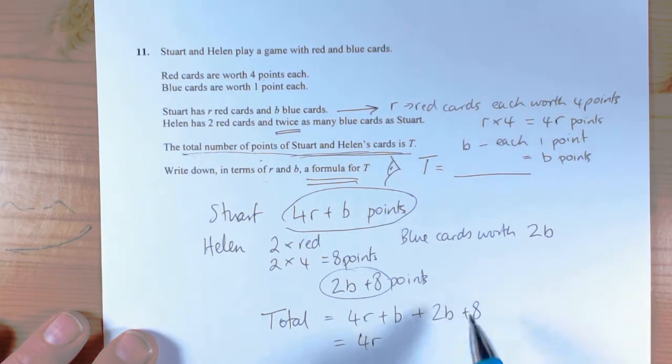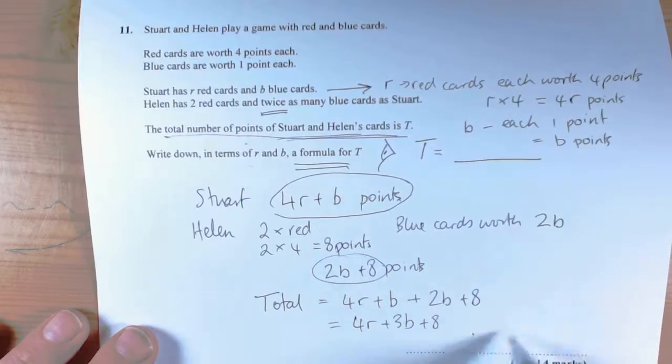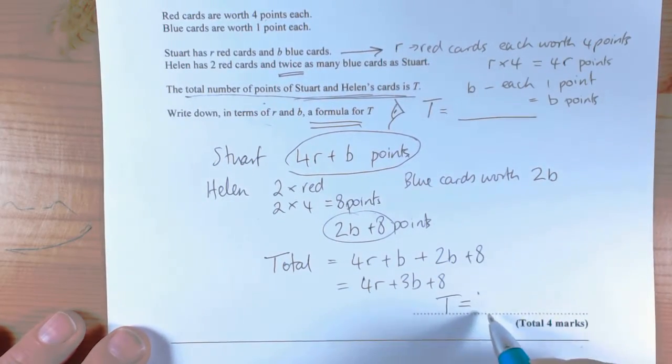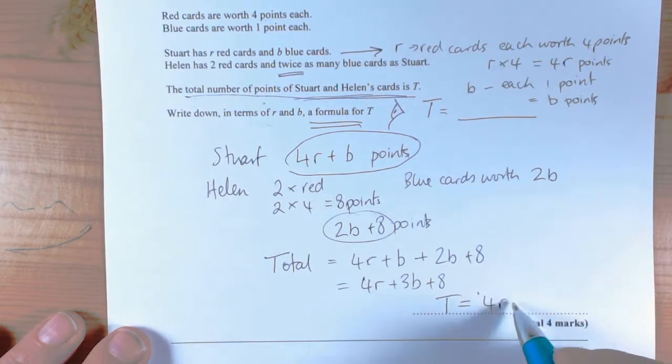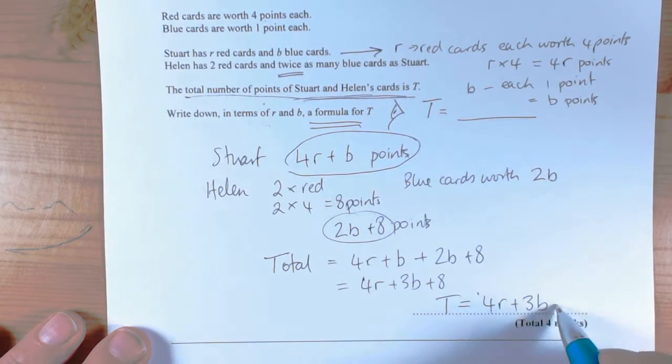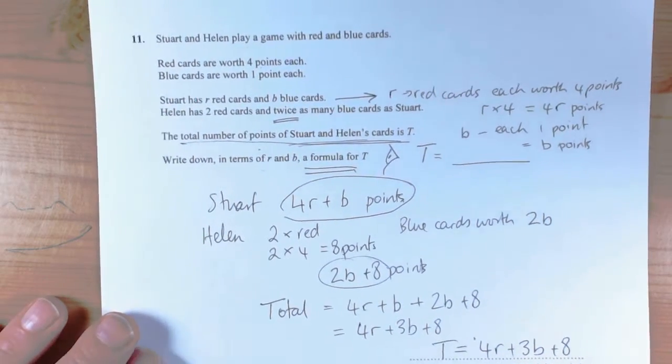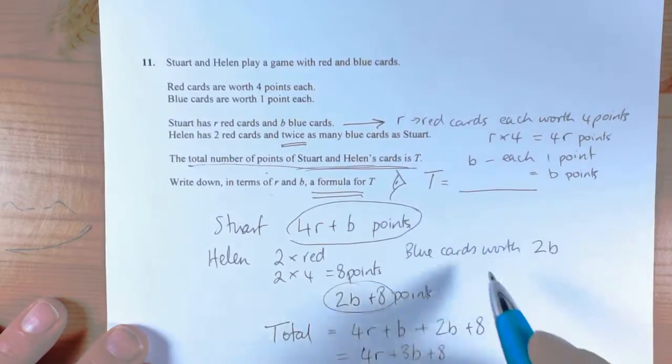We've got a B plus 2B, which makes 3B, and then we've got a plus 8. So our final answer then is going to be T equals 4R plus 3B plus 8. And that's how many points Stuart and Helen both get in total from their particular game.